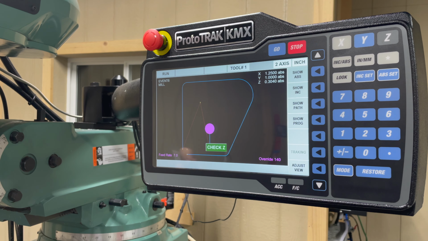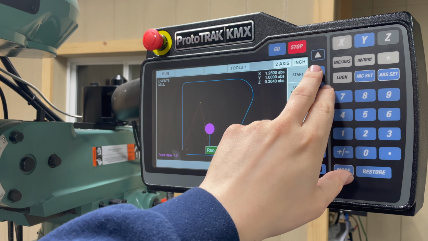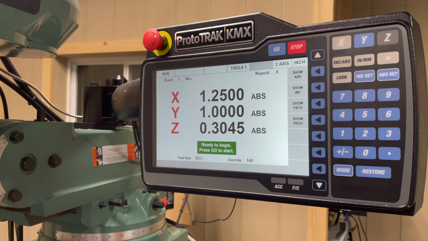Make sure your Z axis is clear and select Go, and it will now tell you that your run is over. If you'd like to restart the program, you can do this by simply selecting Start, and it will restart the program so you can rerun it.